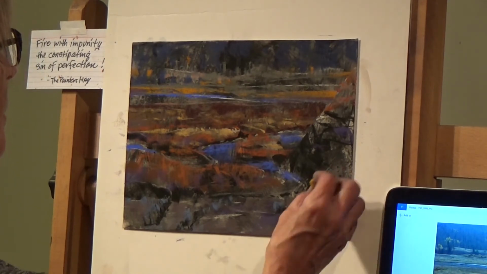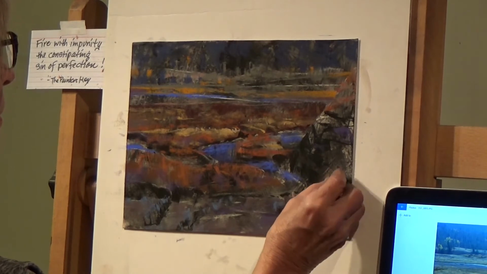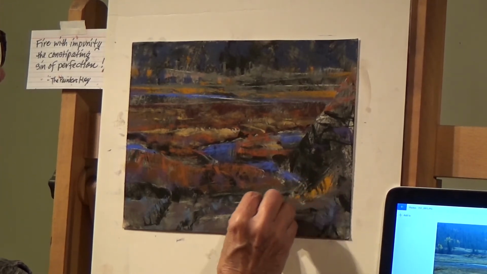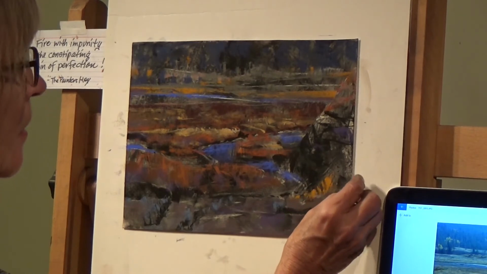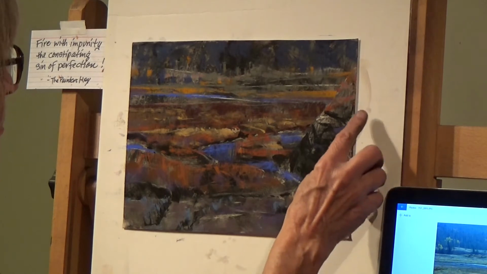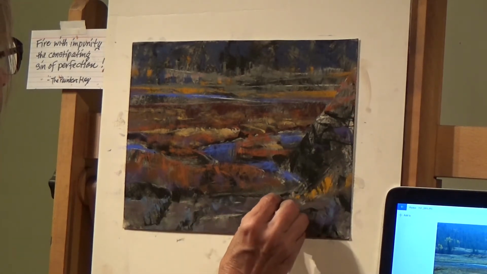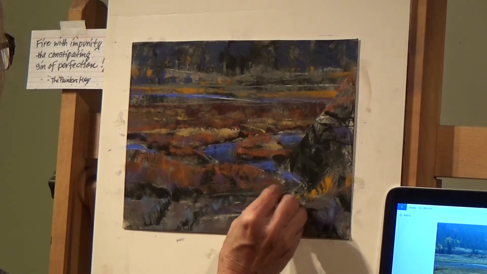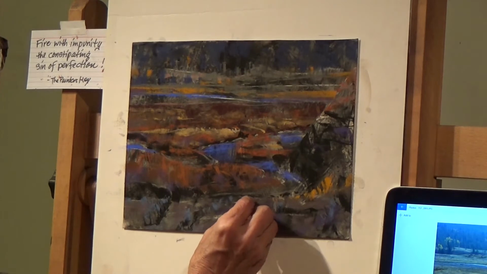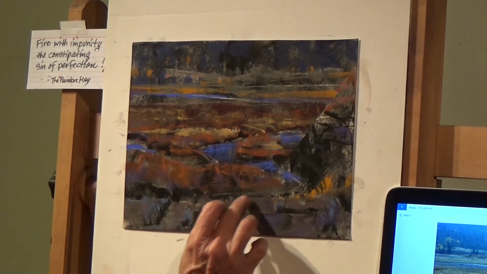I'm going to work on this hillside just a little bit, and the brush coming in from the right hand side gives your eye another way to come in and around. Use color to do that. Color and line, contrast, to pull your eye around in your painting.